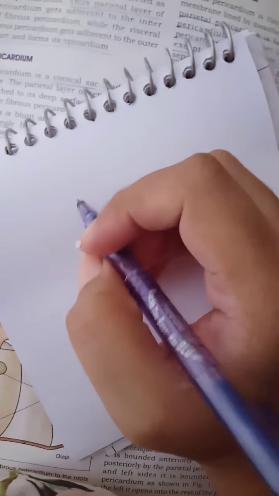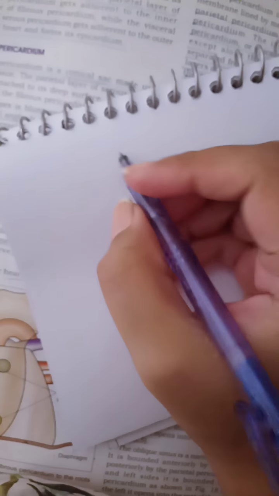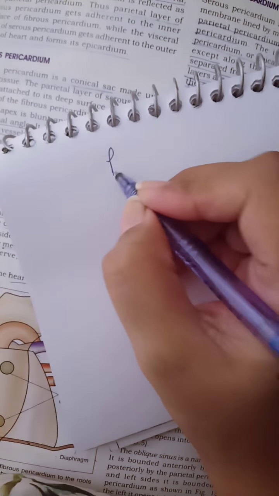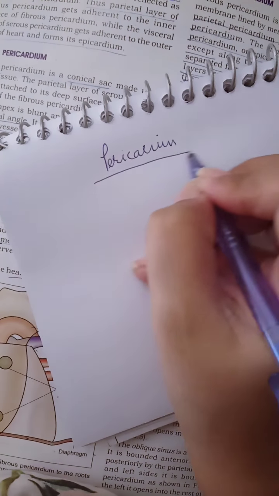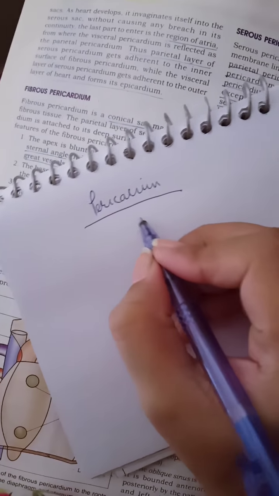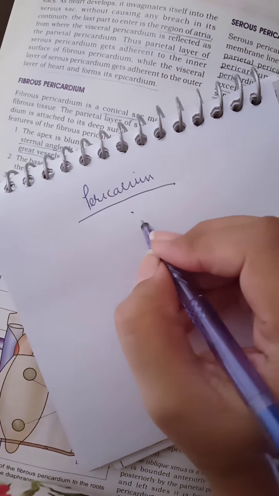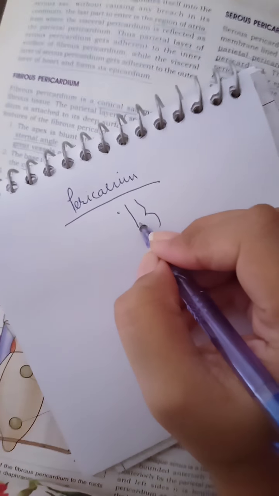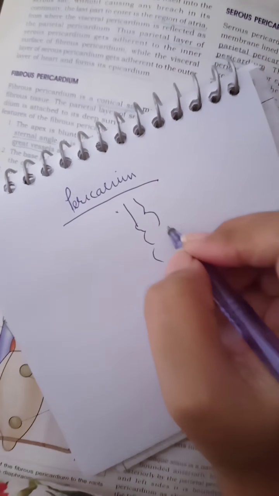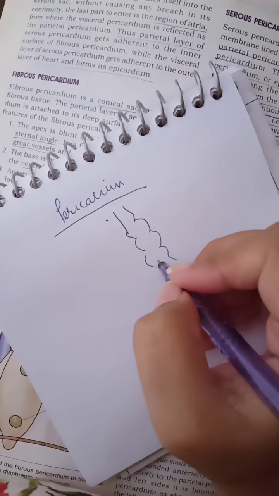Today we will discuss the pericardium and the heart. The pericardium is the sac that covers or surrounds the heart. When the heart develops, it is in the form of a tube, and this is called the heart tube. This heart tube has various structures, or you can say various parts.